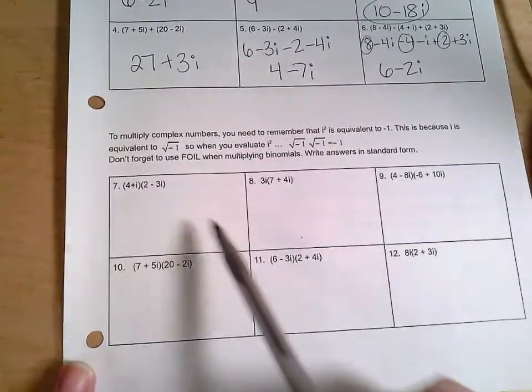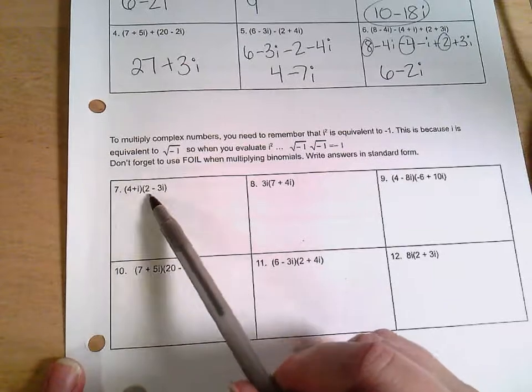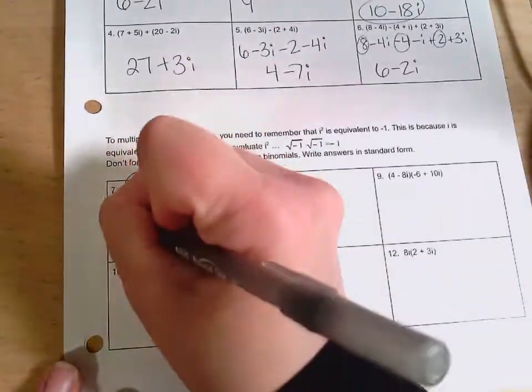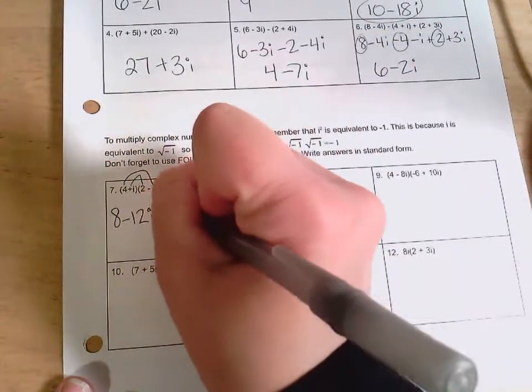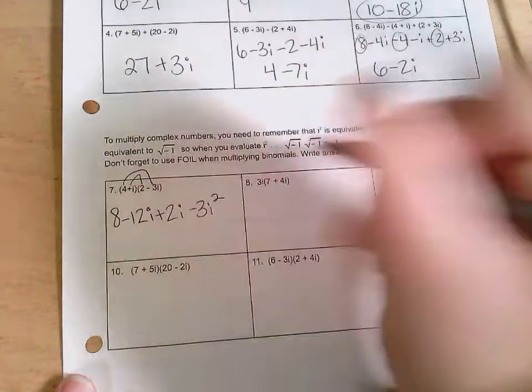So remember when you FOIL, you do first, outer, inner, last. So 4 times 2 is 8. Let's see, my outer would be negative 12i. My inner is plus 2i, and my last would be negative 3i squared.